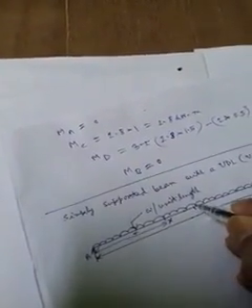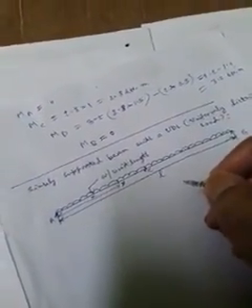And take the midpoint as C. C is the midpoint. Total length is L. So now we have to calculate the SF and BM and then draw the SFD and BMD.